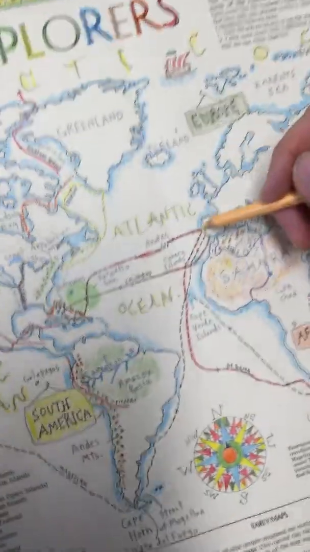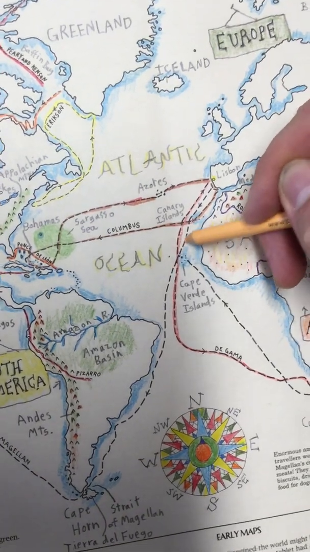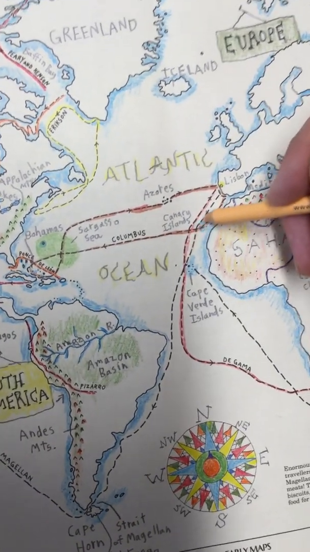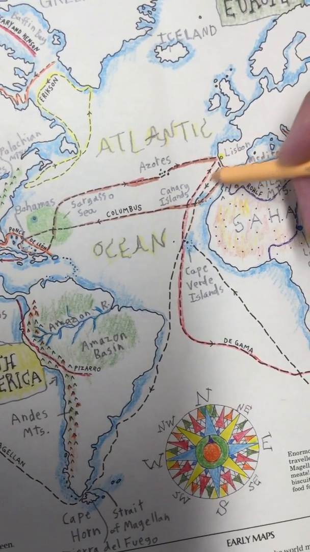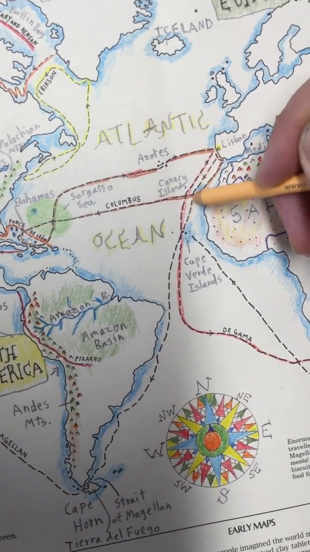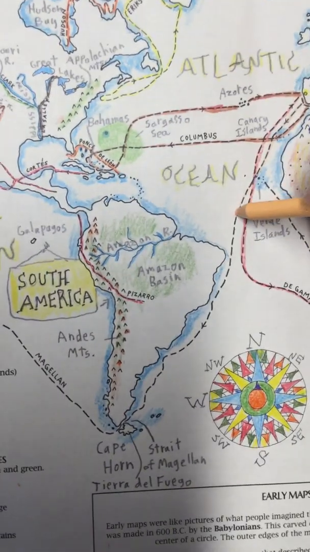But you can see it leaves. If you're having a hard time figuring out, sometimes I'll go backward to Europe. It starts in Europe, okay? And you can just follow it down through the Atlantic.